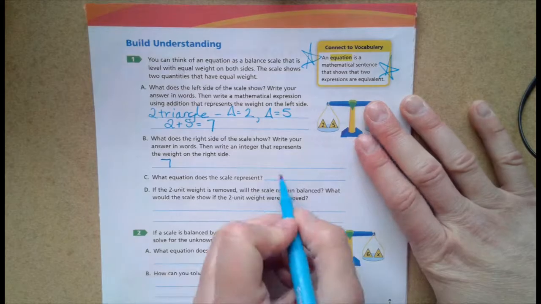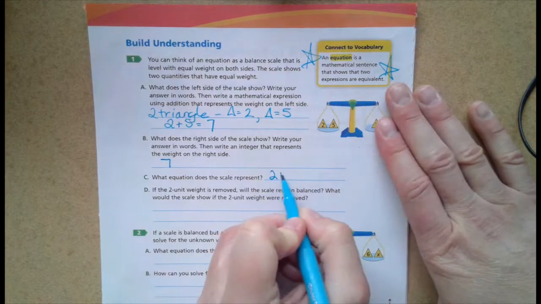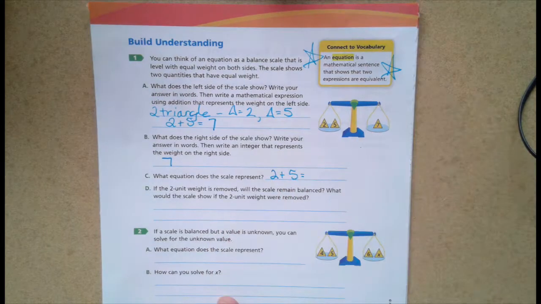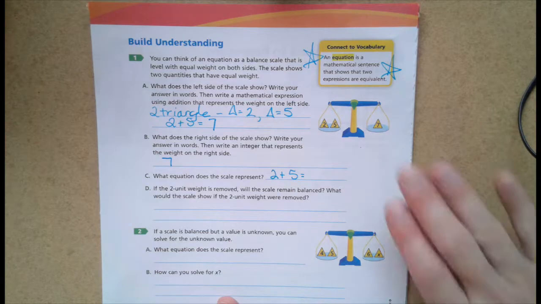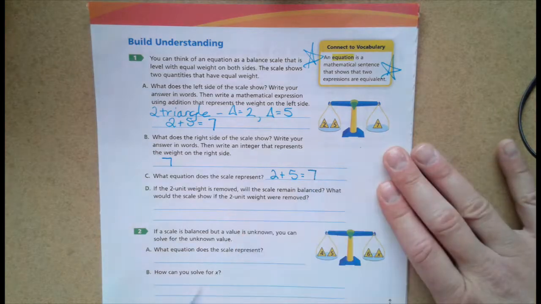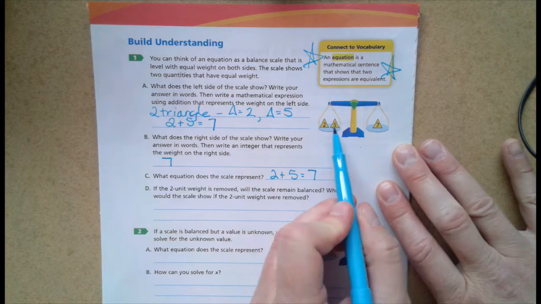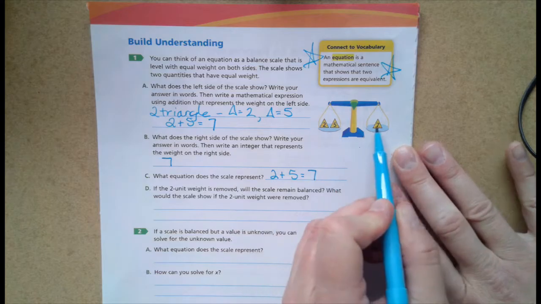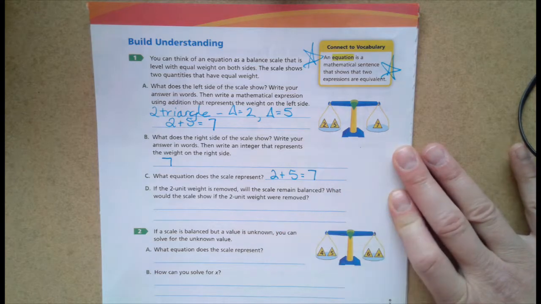Well, I'm going to put 2 plus 5 equals 7. So you've got 2 plus 5. That equals 7 because the scale is balanced. So we have the same amount on both sides.